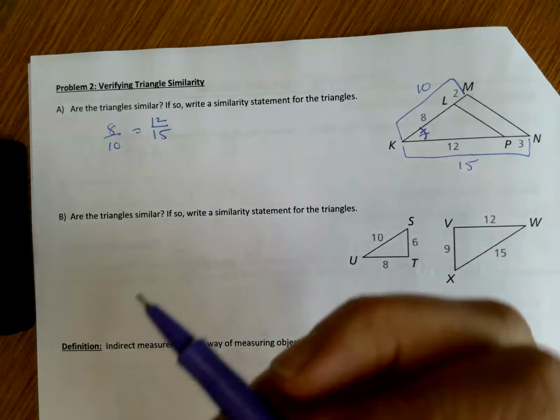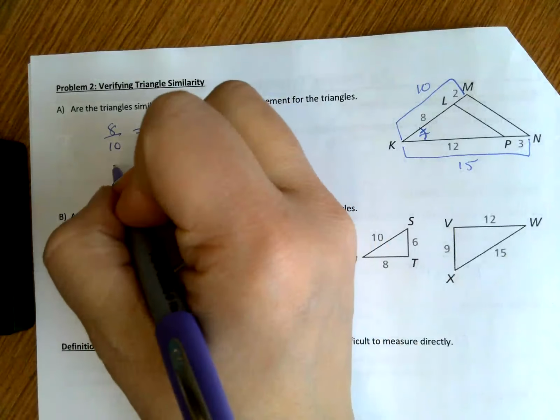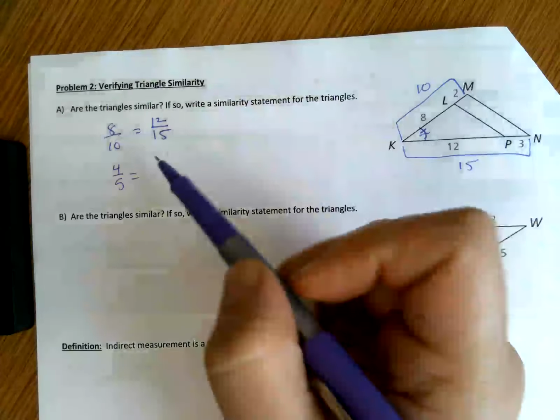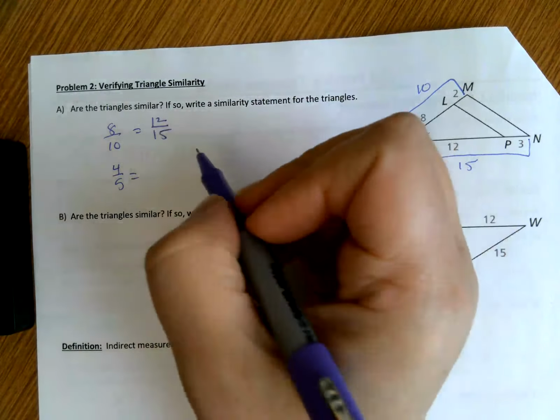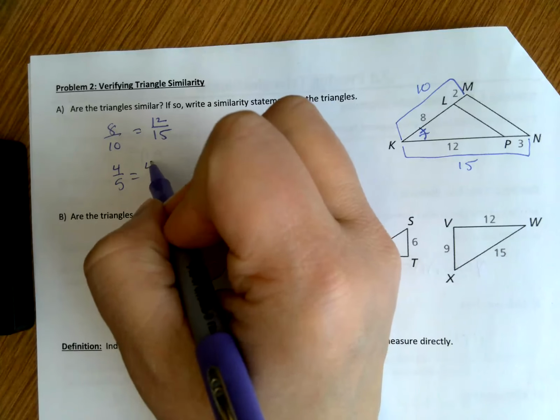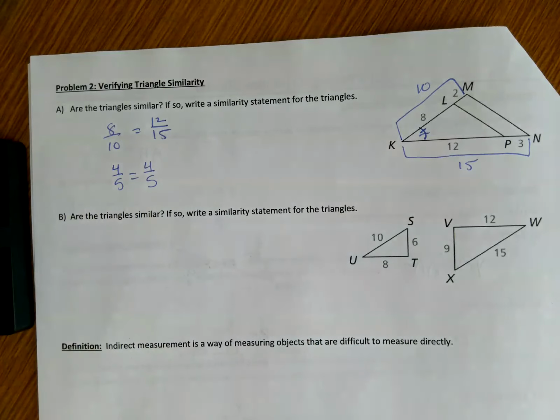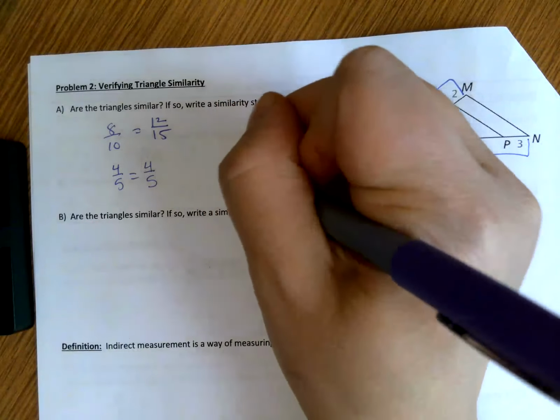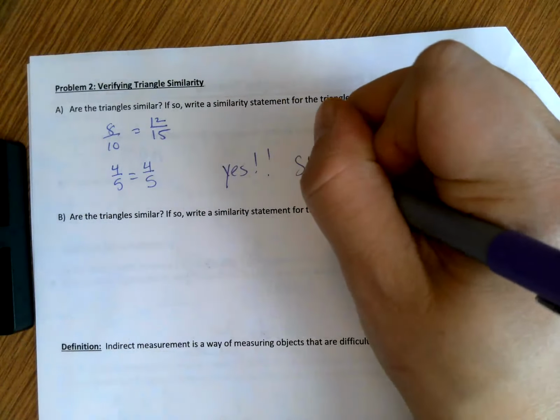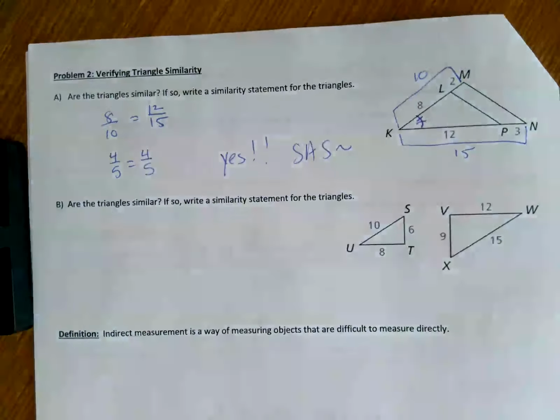So if I simplify, both of these are divisible by 2, so this would be 4/5. Is that equal to this? These are both divisible by 3. So if I divide both of these by 3, this is equal to 4/5. Because these proportions are the same, then yes, these two are similar because of side-angle-side similarity.